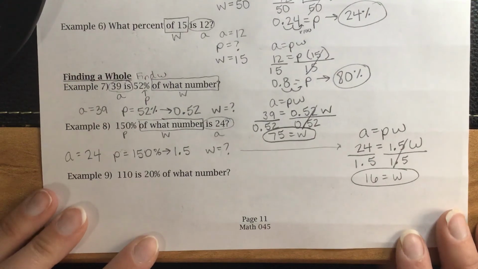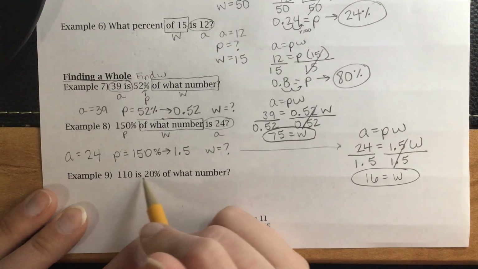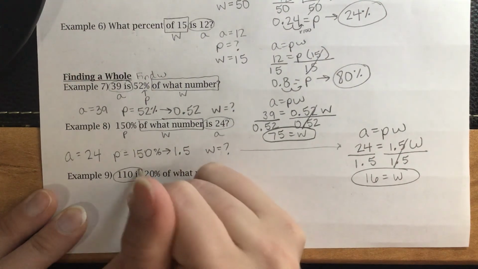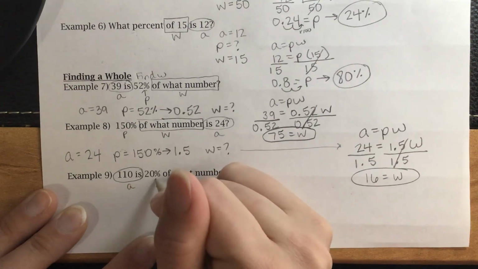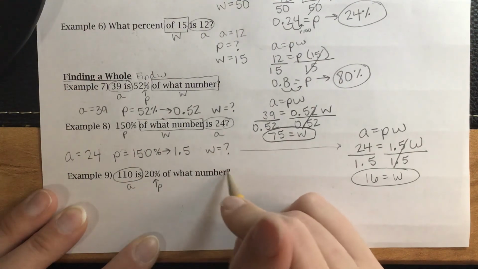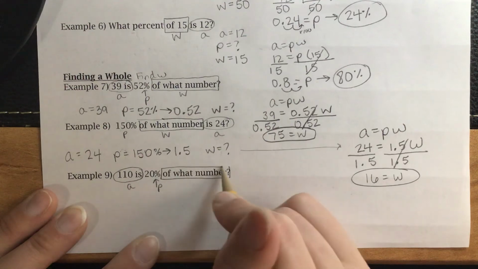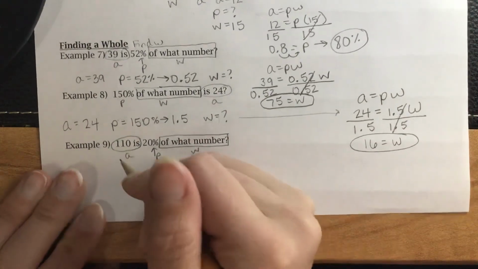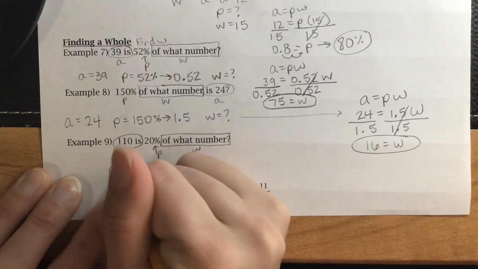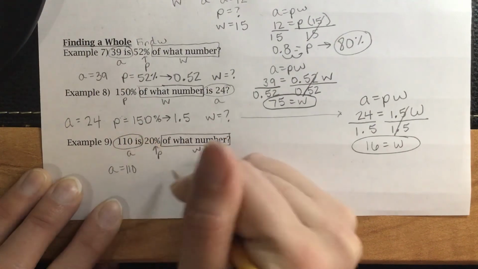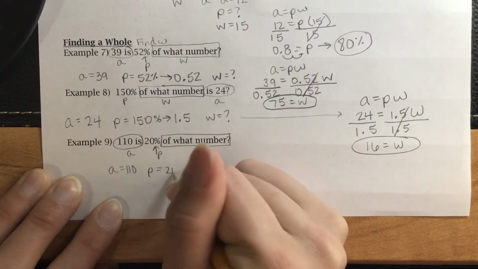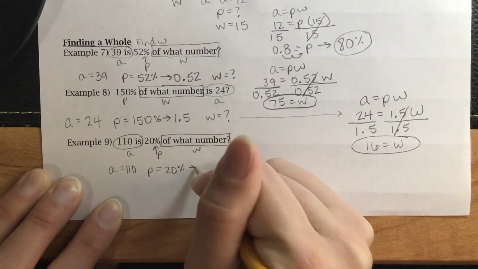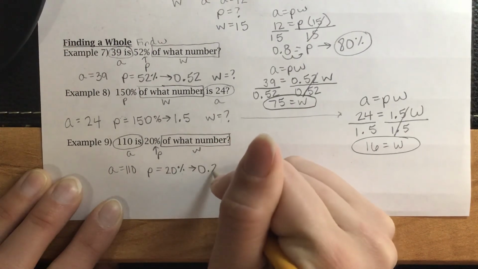Example 9. 110 is, that's my part, 20% of what number? Of means W. So I have A equals 110, P equals 20%, as a decimal is 0.2 or 20.